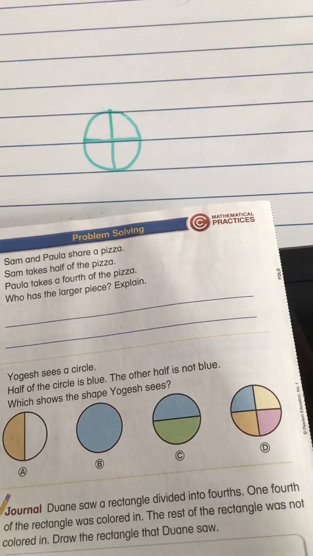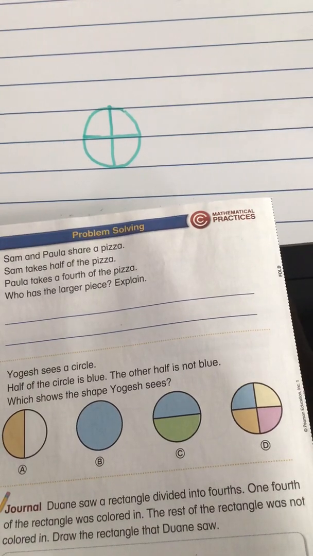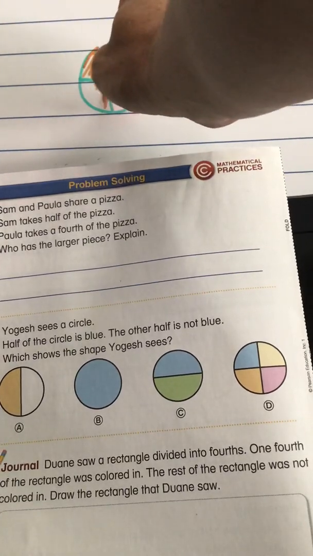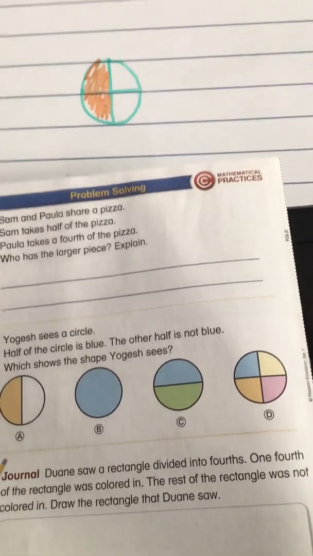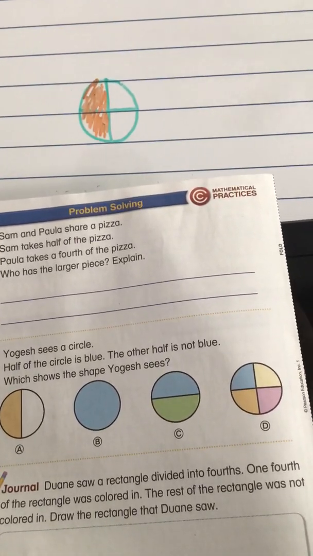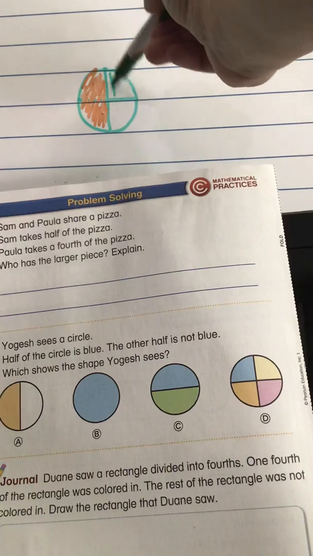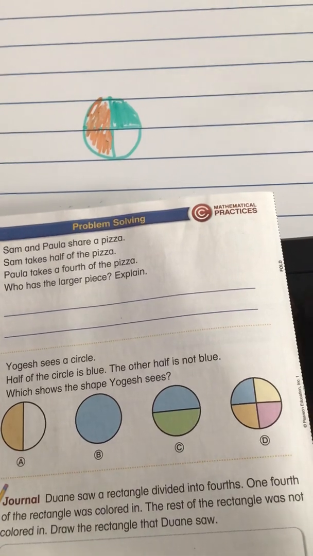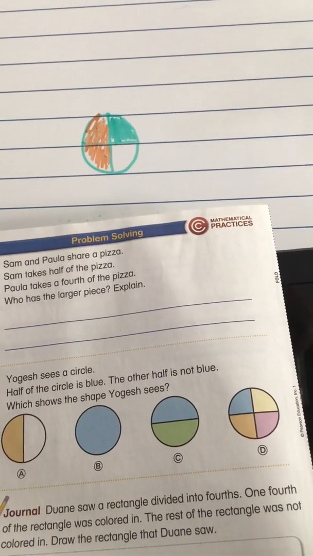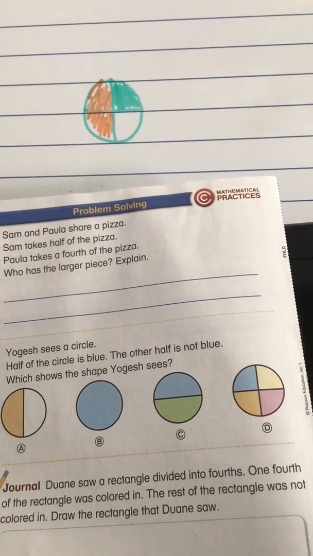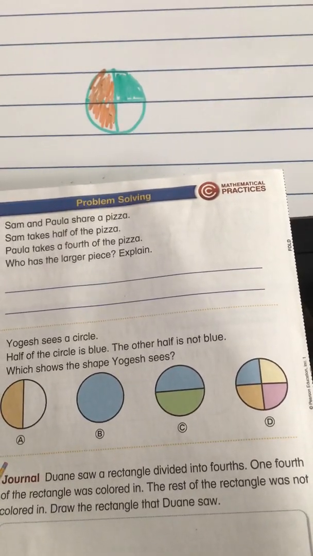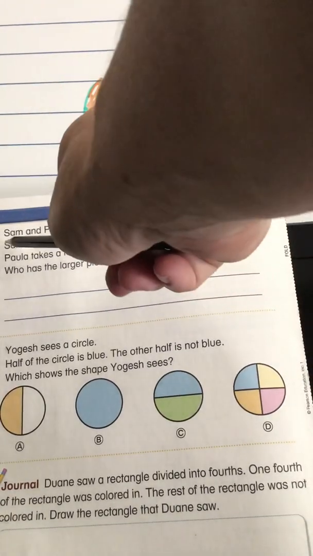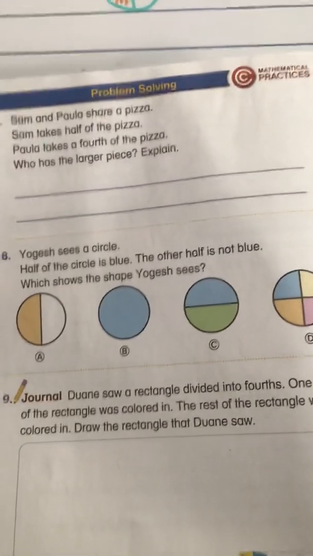Sam takes half of the pizza. So Sam's going to get this part over here. That's half the pizza. Paula takes 1/4. 1, 2, 3, 4. She just gets one part. Whose part is bigger? This time Sam's part is bigger. They are sharing the same pizza so that you can compare halves and quarters equally. So on the line you are just writing Sam. Make sure you use a capital S because it is a name.